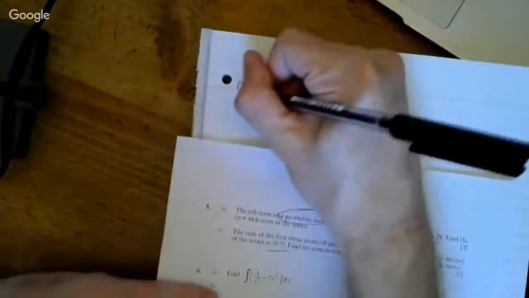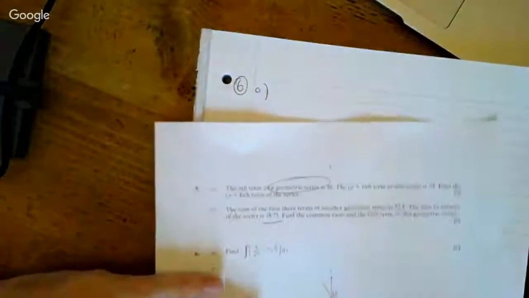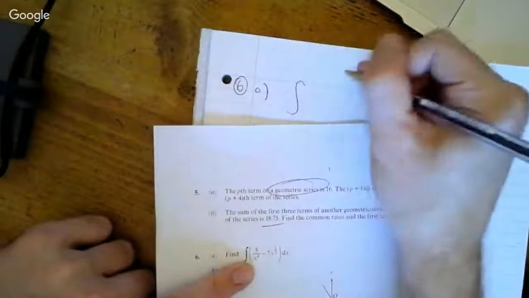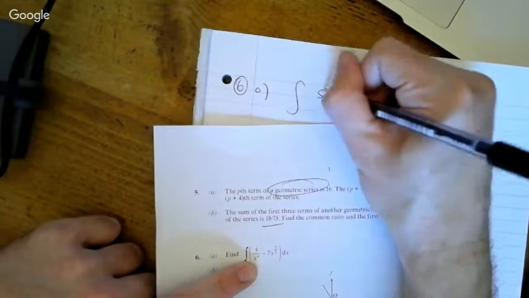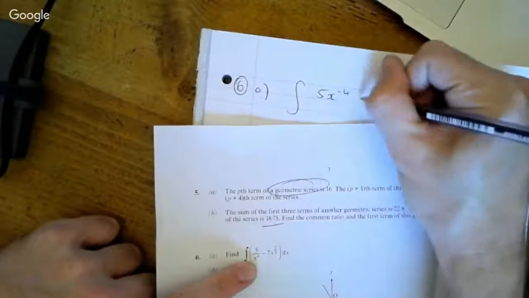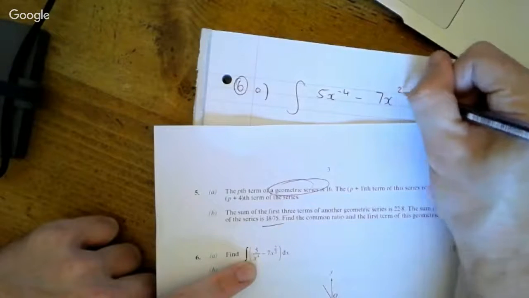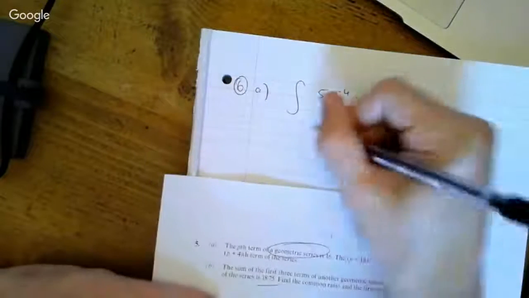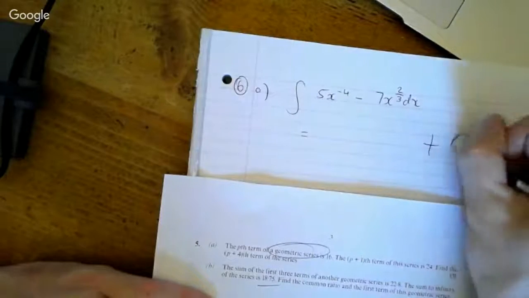Okay, question 6, part A. Now, this one's easy. You just have to take it out of this silly form here. What you need is it in indice form. So you need it as 5x to the minus 4 minus 7x to the 2/3 dx. Now you integrate it. Do not forget your plus c. I'm going to write it in straight away. It's too easy to forget.